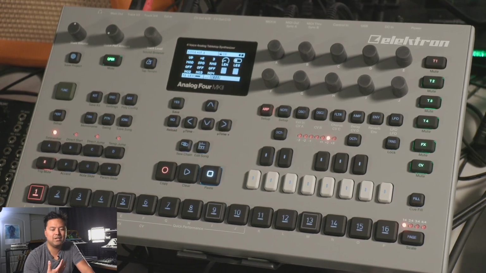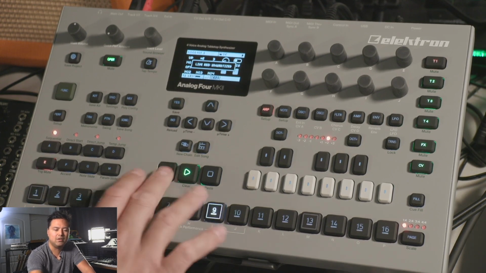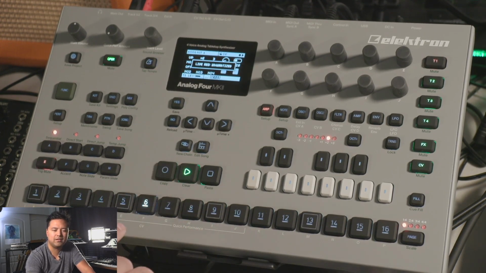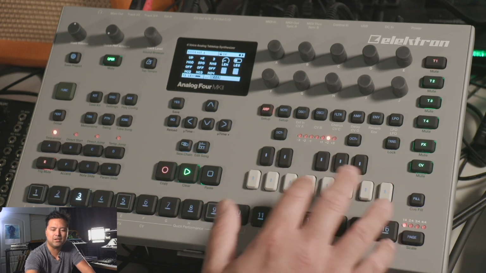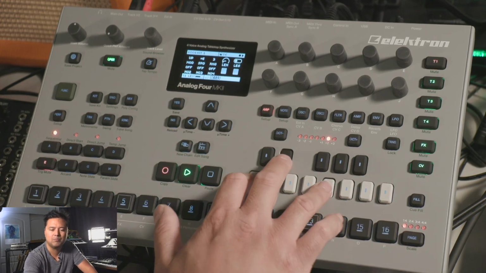For me personally, I just record my arpeggios in live mode. So I'll go ahead and get it recording there and then hit my chords and hold them for as long as I want them.